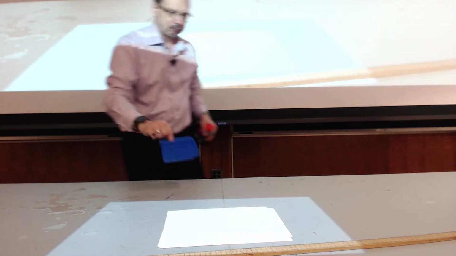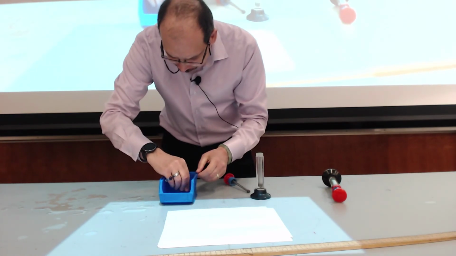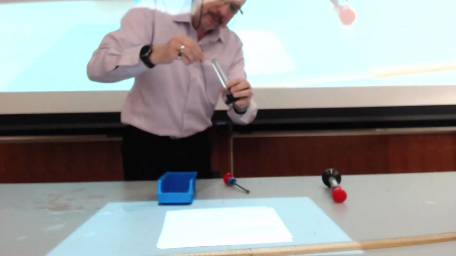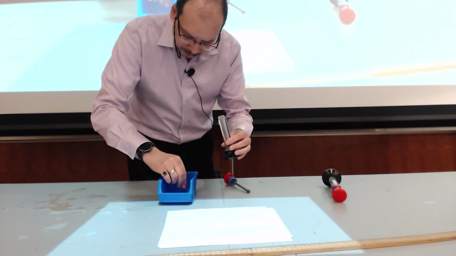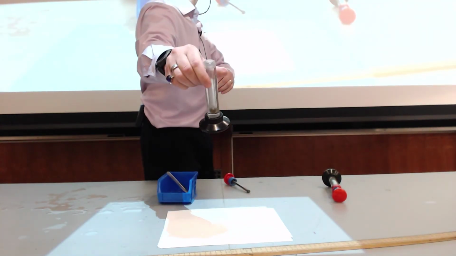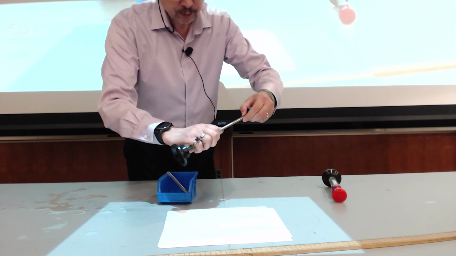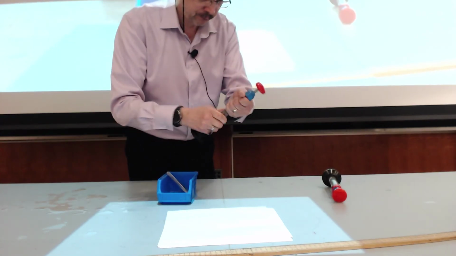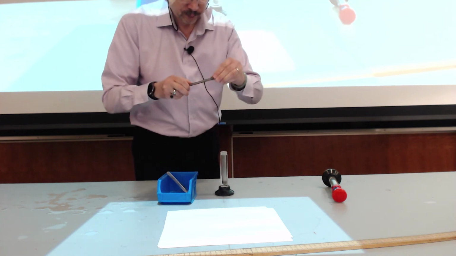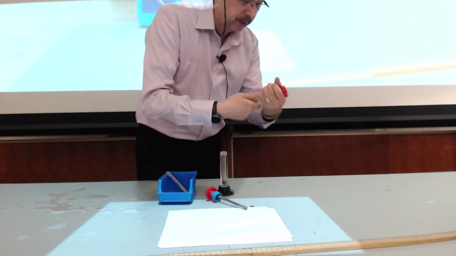Let's see if I have it here. I have here small pieces of paper. Inside it, and I can put a plunger in it, and this, it's not gonna work.